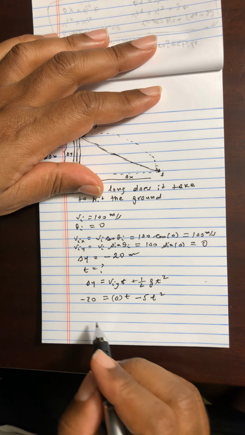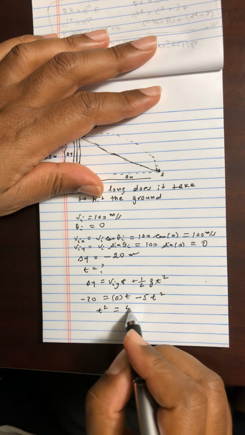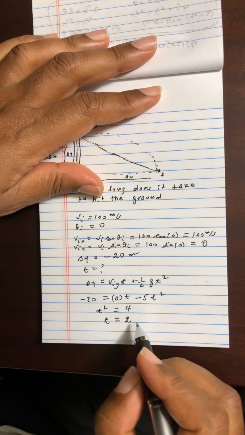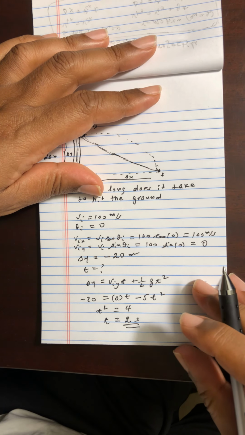So we have t squared equals 4. Time is always positive, we should take the positive square root. So the time taken is 2 seconds.